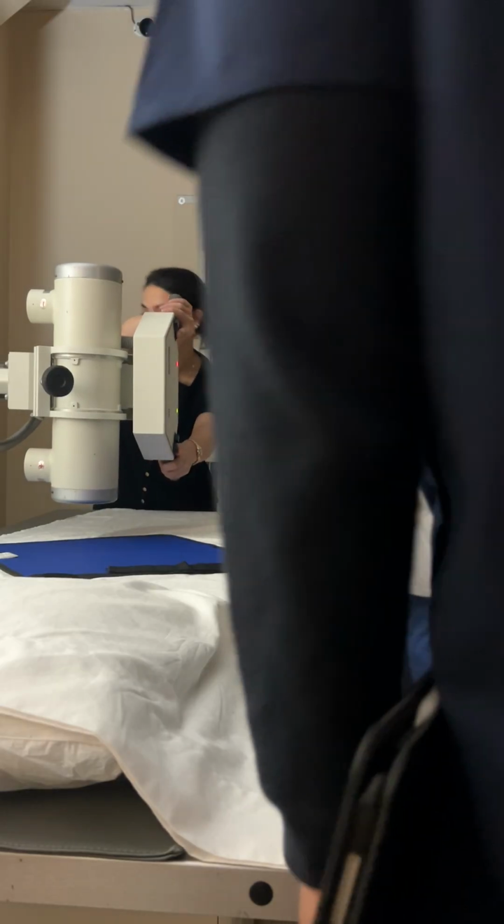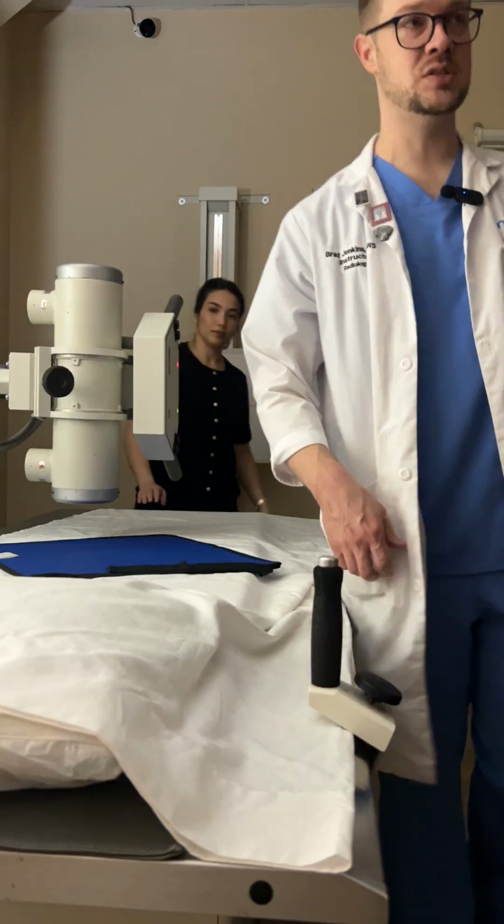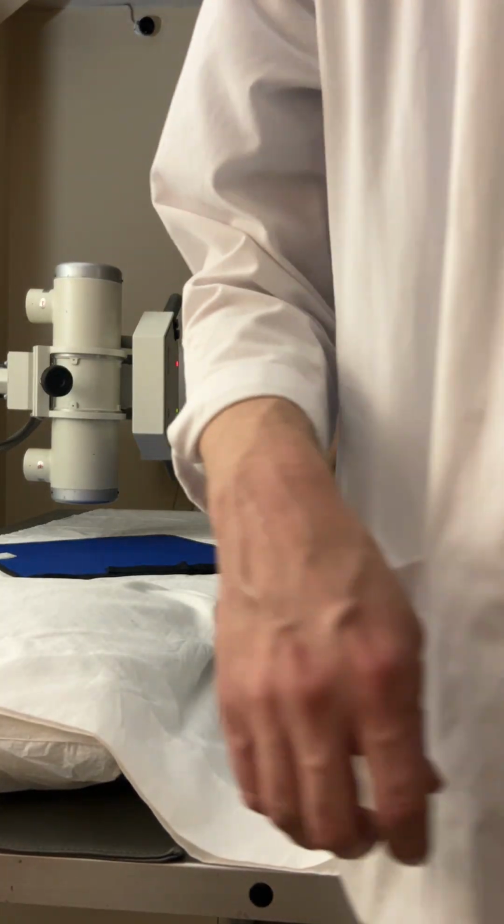All right, folks. If you guys are done over there, you can come over here. We're going to get into our positioning for the chest, okay?